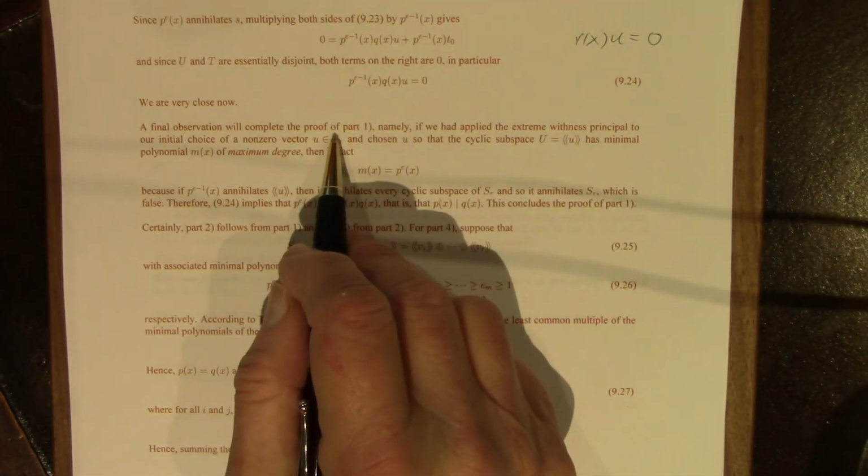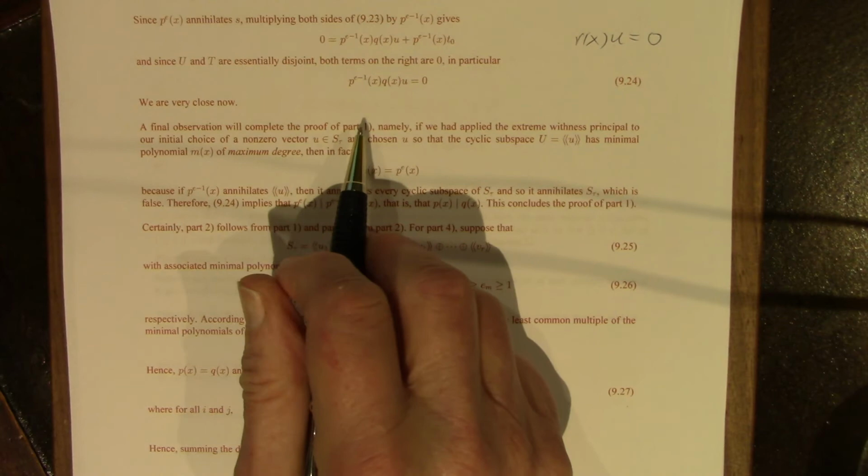So, final observation to finish the proof of part 1.